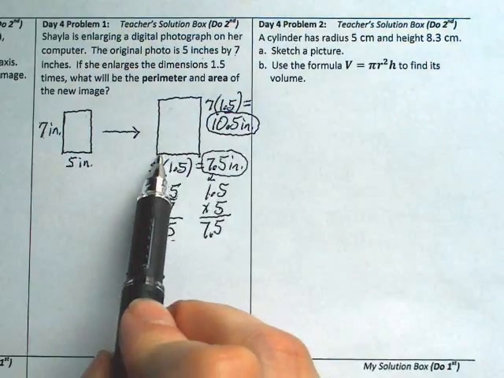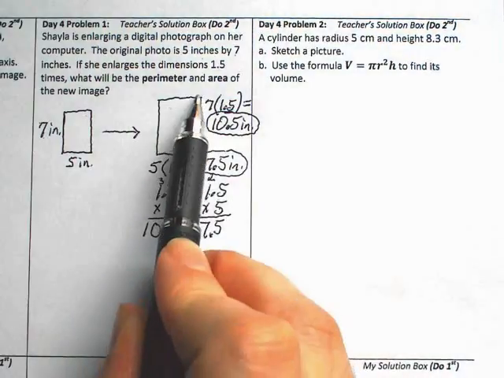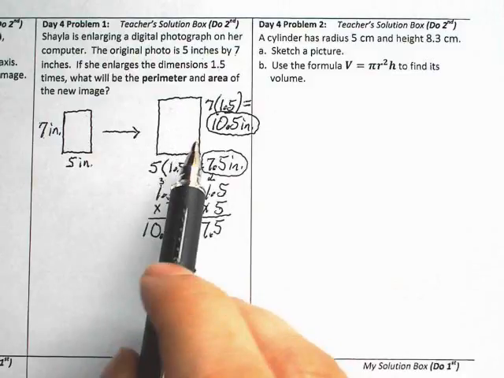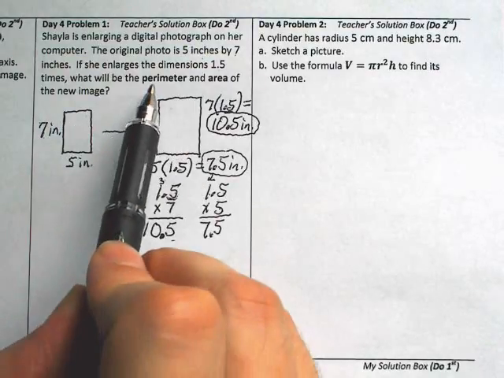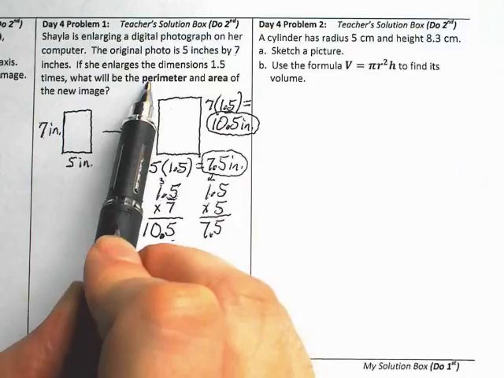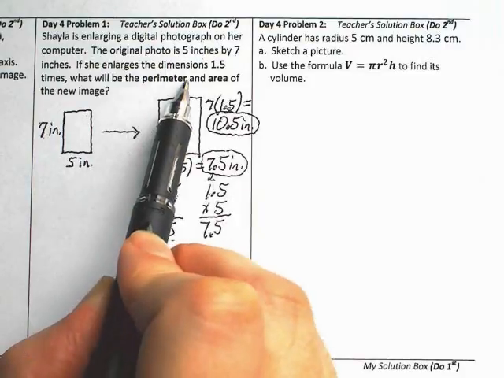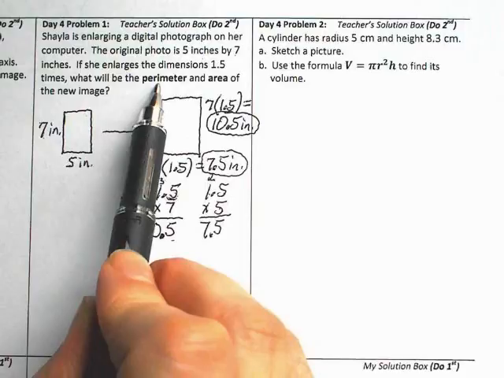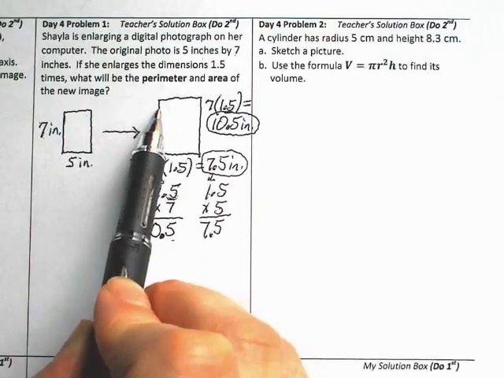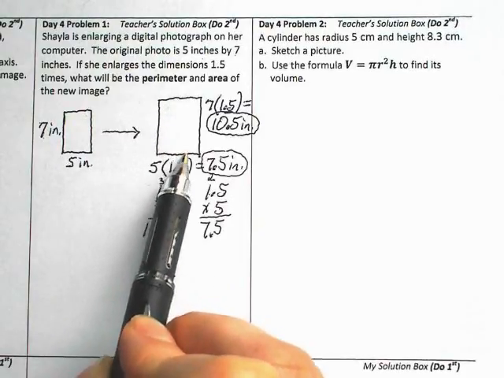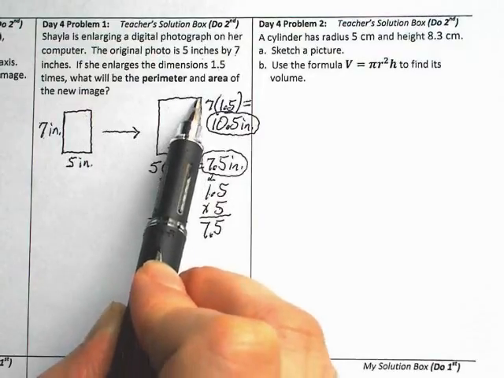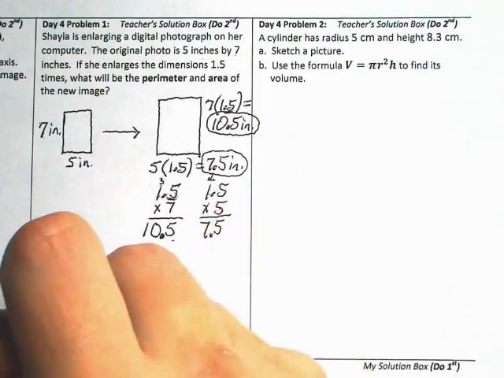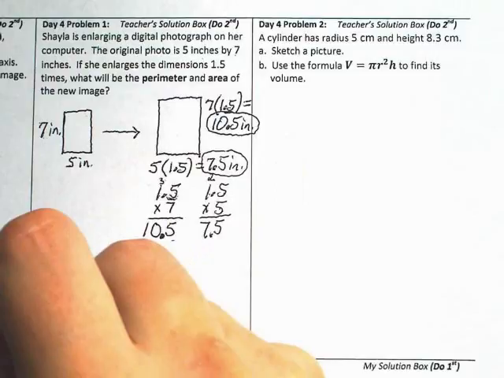Well, we know the width and the height of this new larger photograph, and we are asked essentially to figure out two things about it. First, what is its perimeter? And second, what is its area? So perimeter, what is the distance around all the edges of this rectangular photograph? So let's find that. Perimeter.